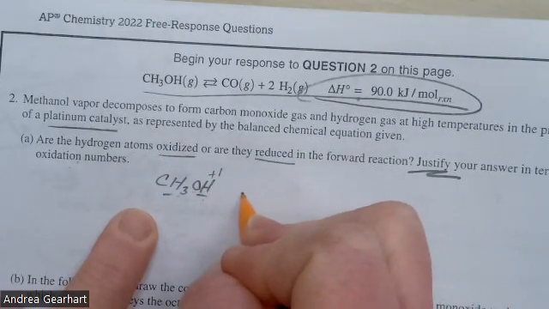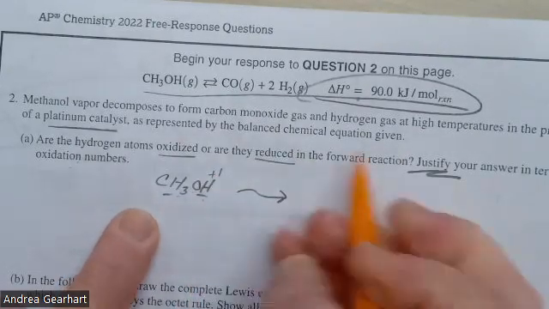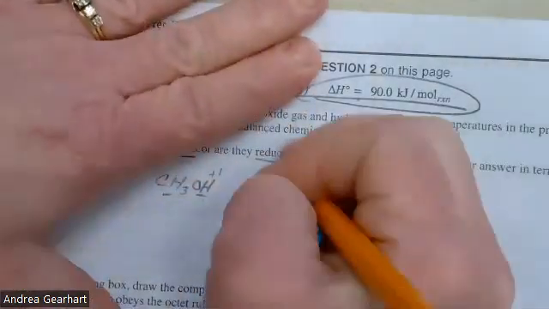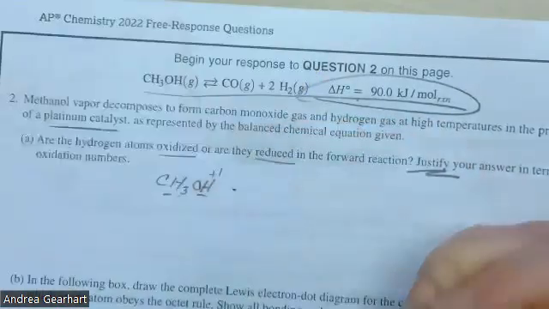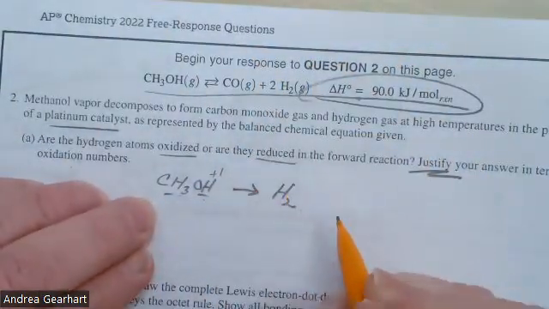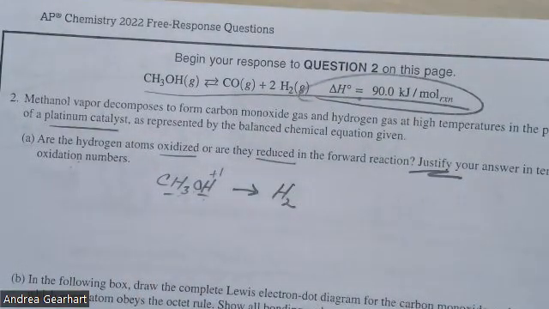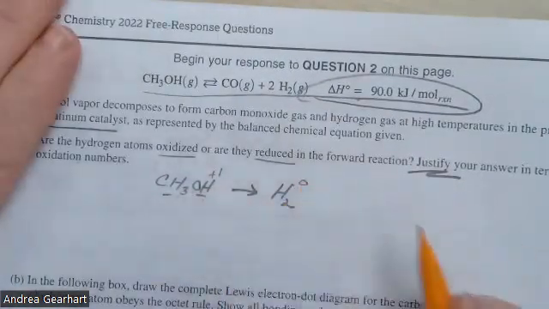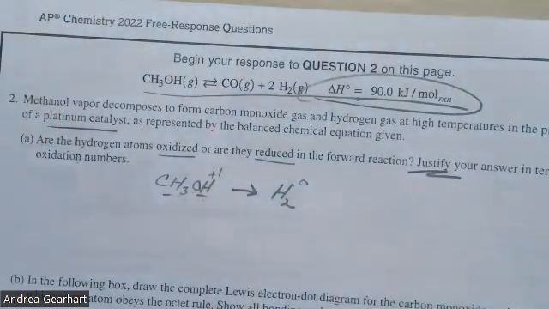And then we're making, so I just do a little squiggly, or you could do a full reaction arrow. It's just recognizing it's not a balanced equation. To H2. What is the oxidation number we assign to hydrogen here? Big old 0. An element in its elemental form. Big old 0. So we went from +1 to 0.